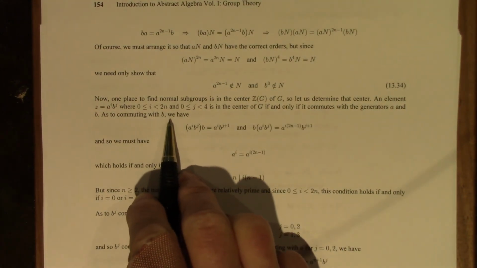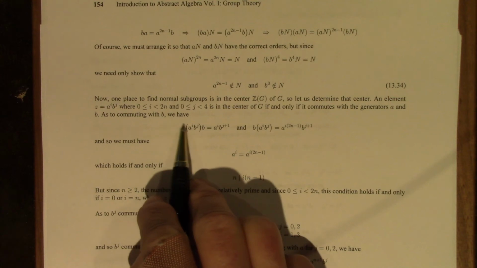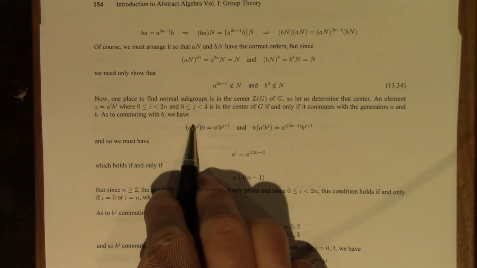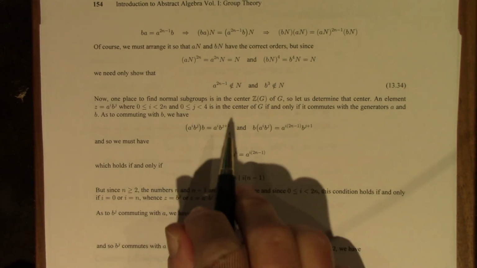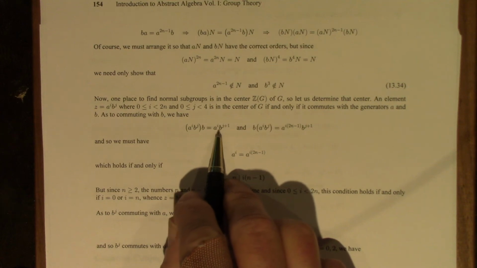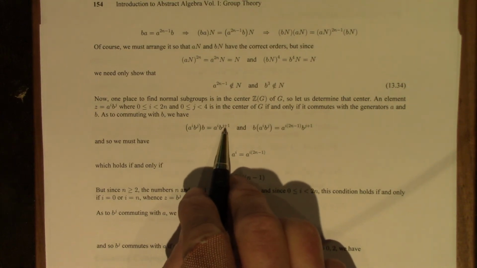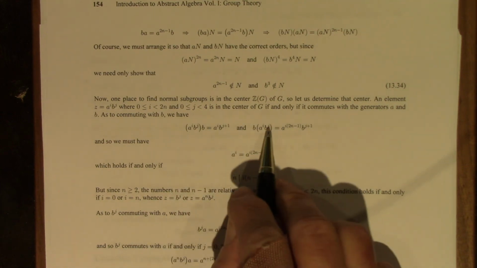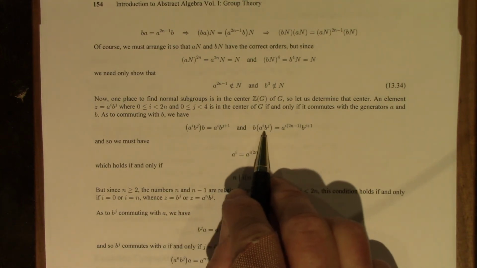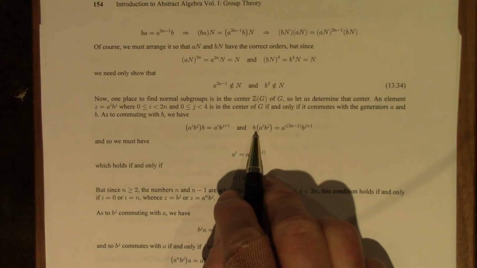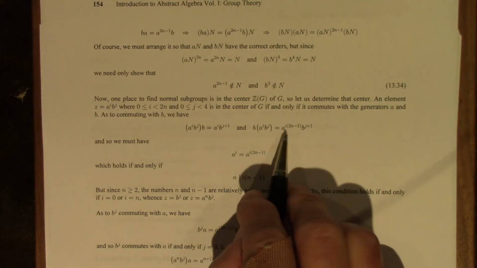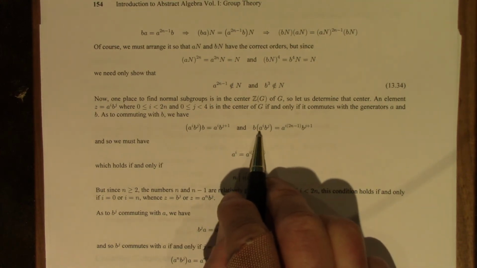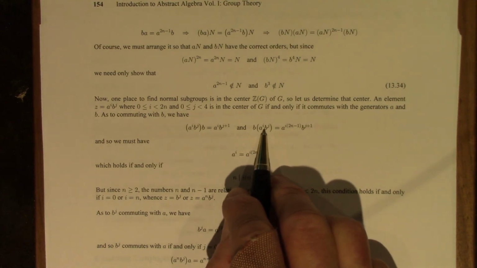As far as commuting with b, we have a to the i b to the j b. That's equal to a to the i b to the j plus 1, obviously. We did nothing here, really. If I put the b on the other side, I get b times this element, and now I want to move this b across the a to the i.